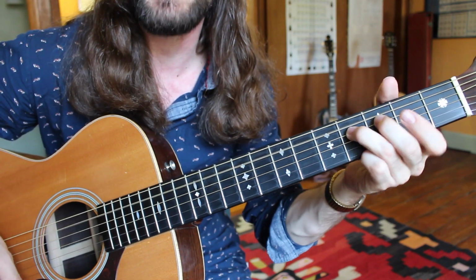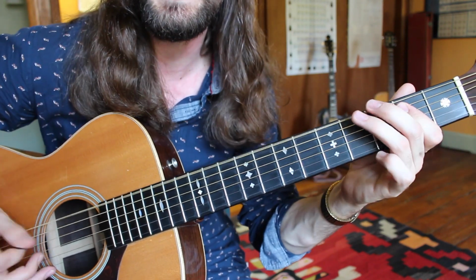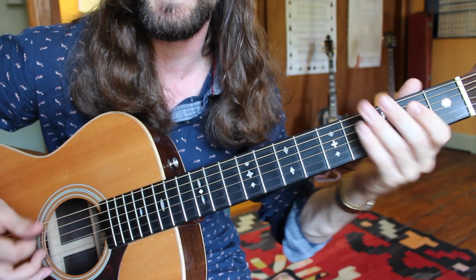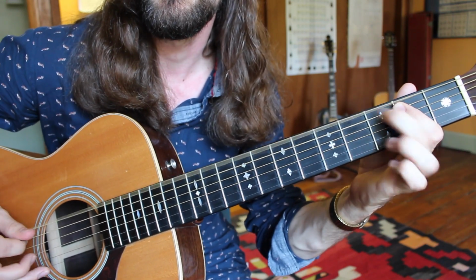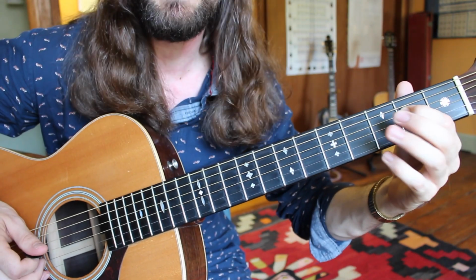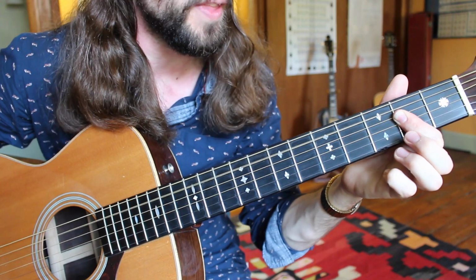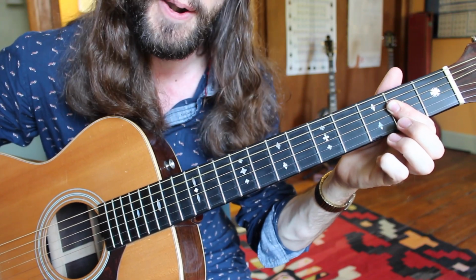I might leave it alone as I transition open strings to the E chord. On the E chord, we're going to go to the D string for that same trick. And then we're back to the A for the SRV style shuffle pattern.